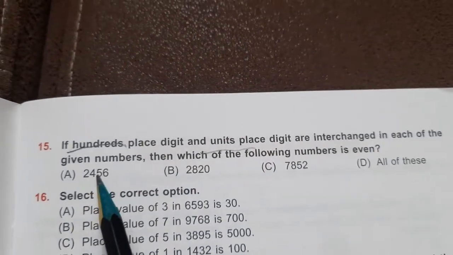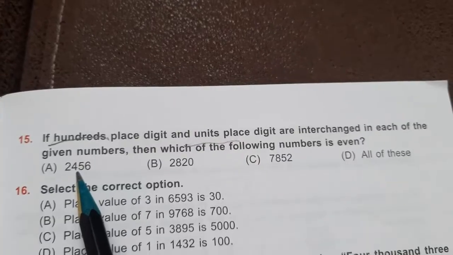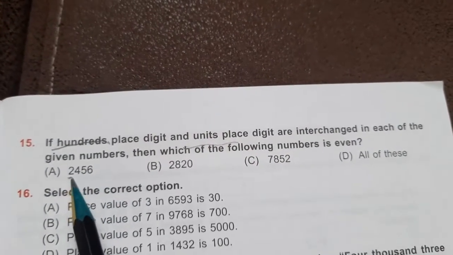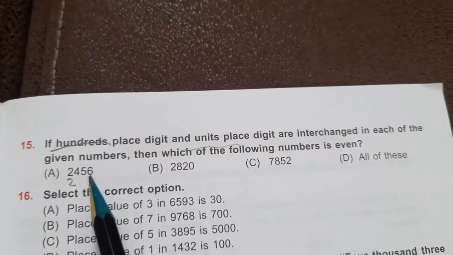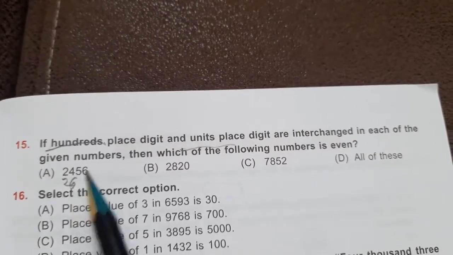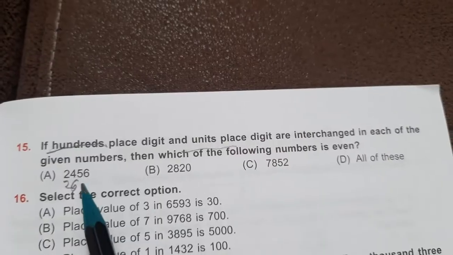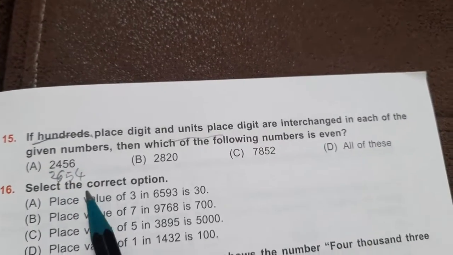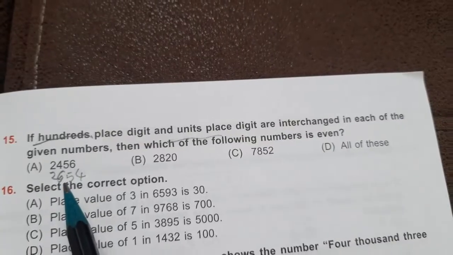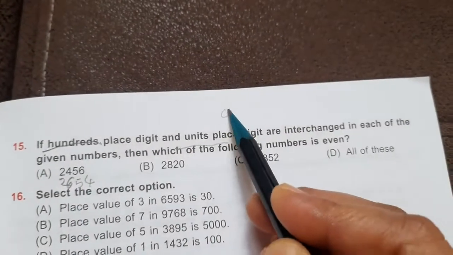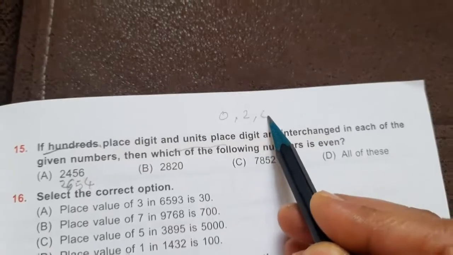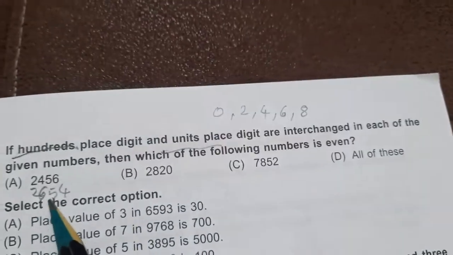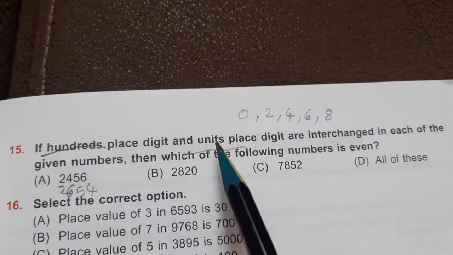If I interchange the digit at hundreds place and the one at units place, I will get 2000, and now 6 will come here at hundreds place, and 654, because 4 is now going to go to units place. This is an even number, because an even number ends with 0, 2, 4, 6, or 8. Yes, this satisfies the condition.